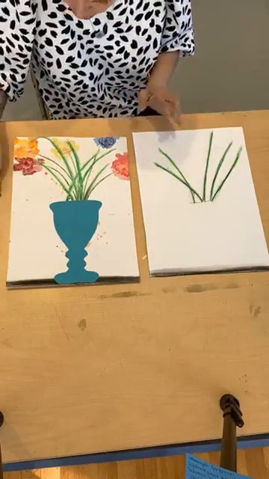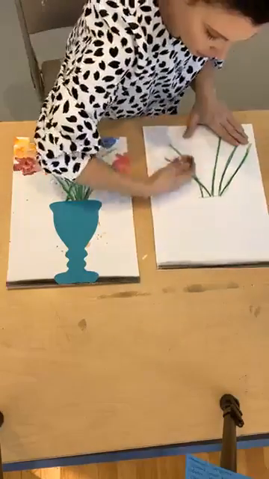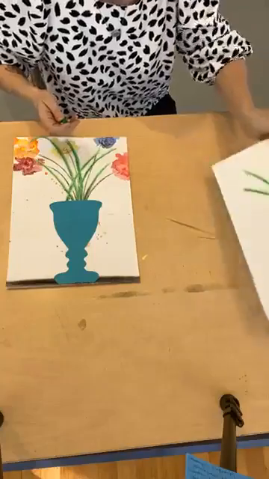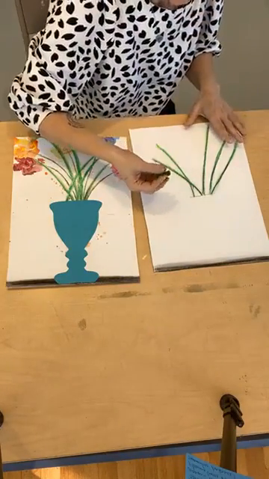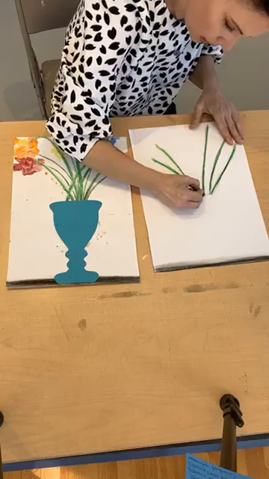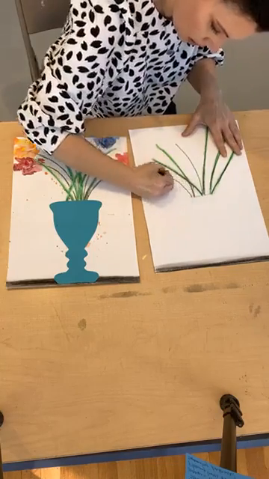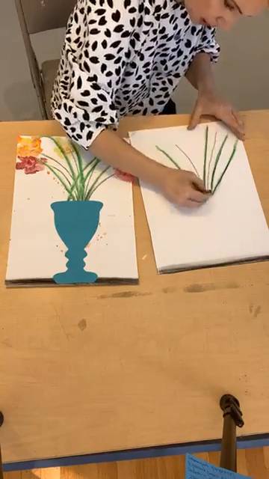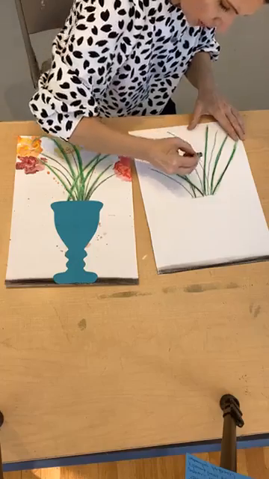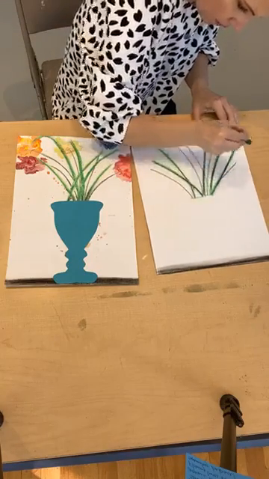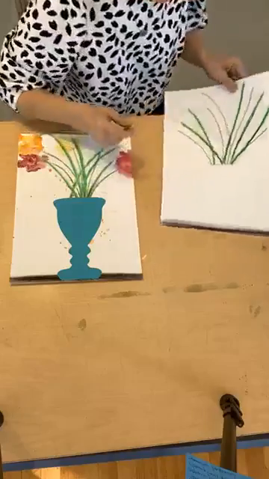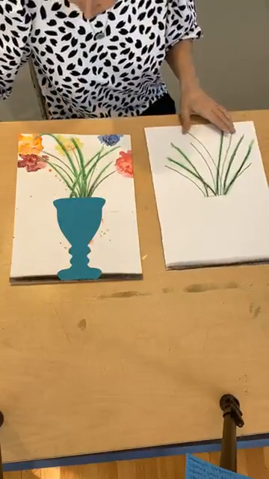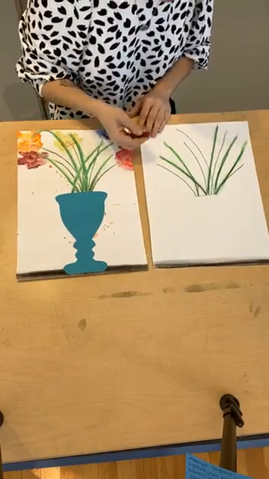All right, so now I'm gonna do my stems, and I'll probably do about 5 stems as well. So let's see. I will do one here, 1, 2, 3, 4, and 5. That's good. Now I want them to stand out, and I don't want them to look exactly like my leaves, so I'm gonna go in over top of them with a different color.